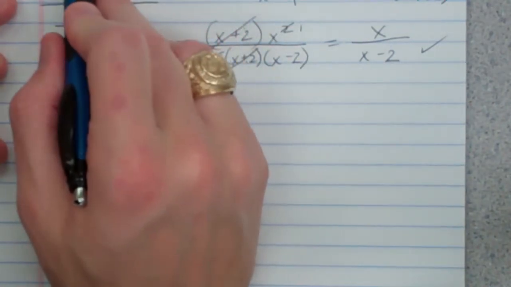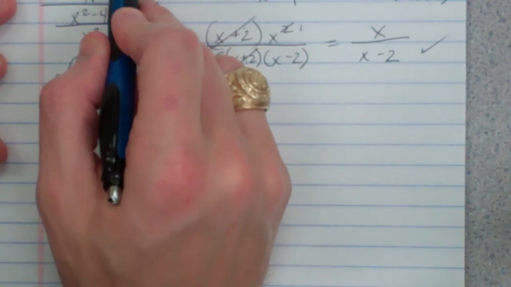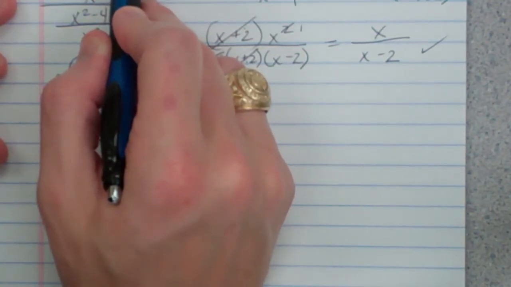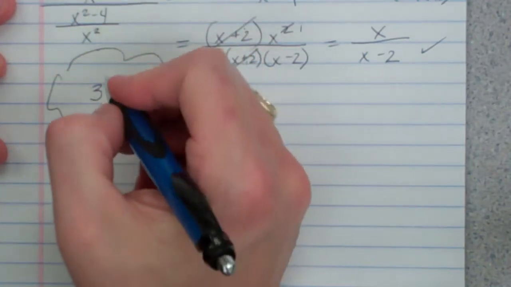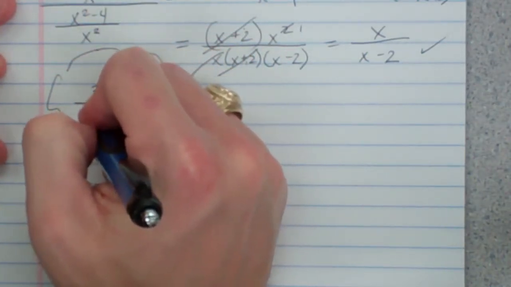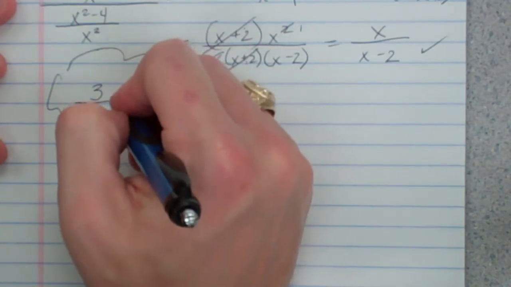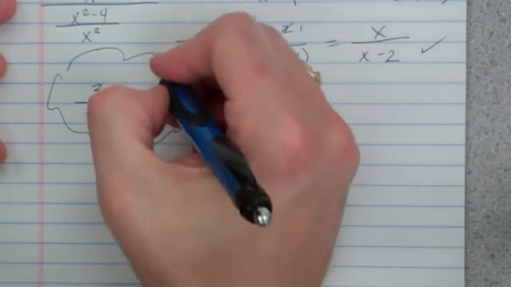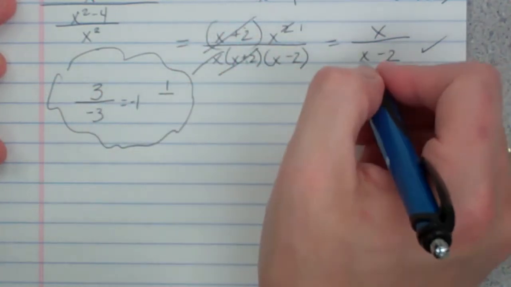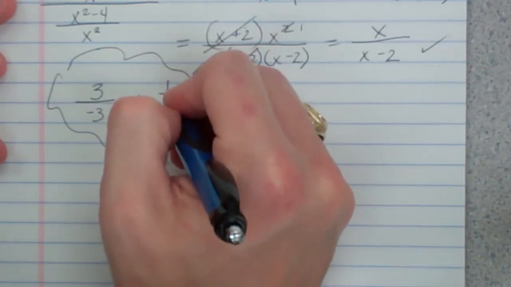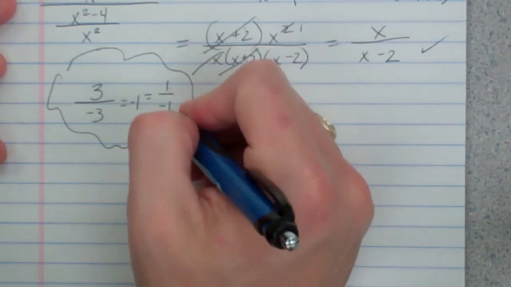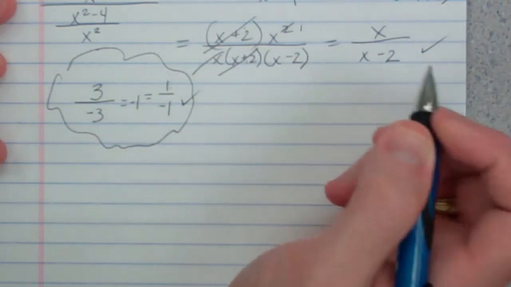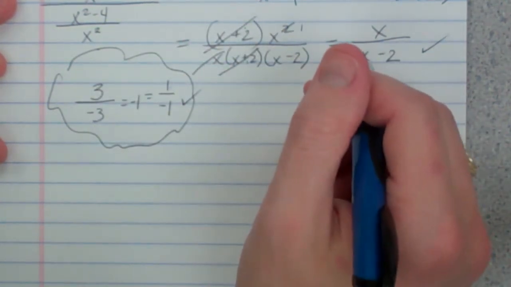And then I have 1 minus 4 divided by 1 squared, which is 1. 4 over 1 is 4. 1 minus 4 is negative 3. So it's 3 divided by negative 3, which equals negative 1. Now let's check it in here. 1, that's just 1, divided by 1 minus 2 is negative 1. And is 1 divided by negative 1 negative 1? It is. So I know that I got it right.